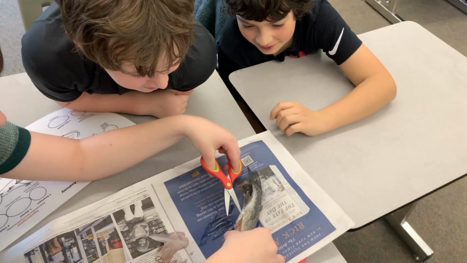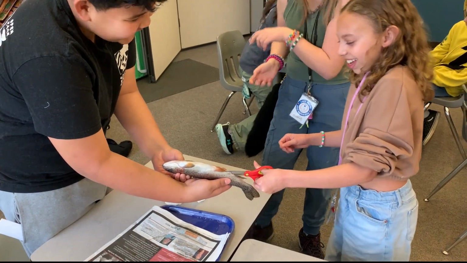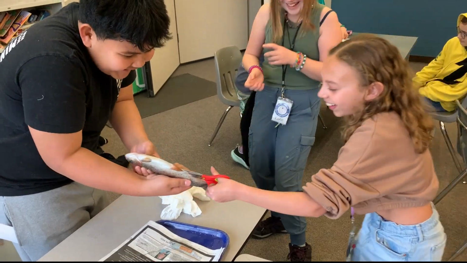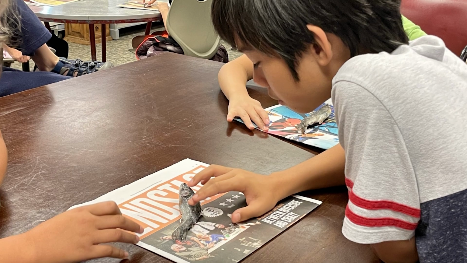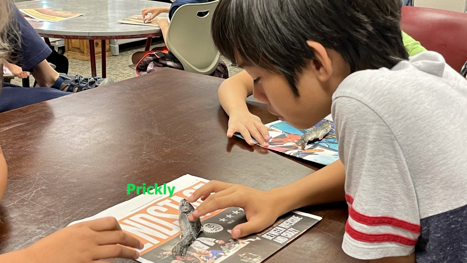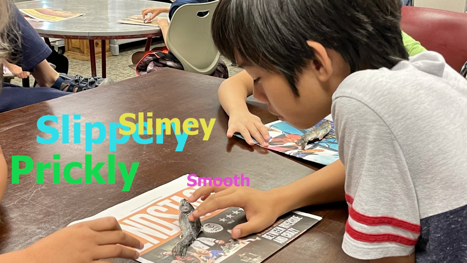While exploring your fish as scientists today, you may discover something new. When scientists discover something new, they use descriptive words to describe what they see or feel. We encourage you to use your descriptive words like prickly, slippery, slimy, or smooth.